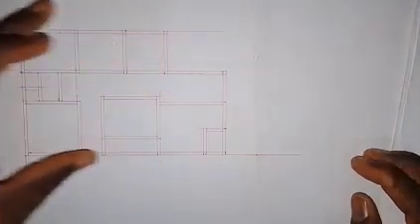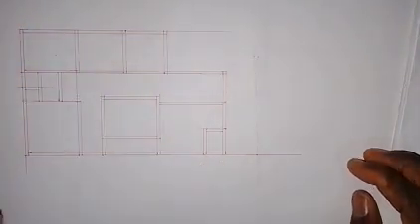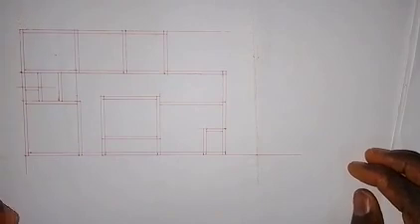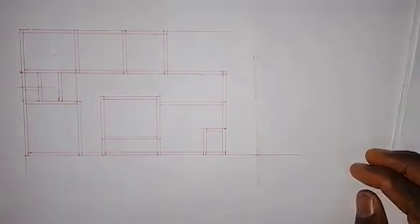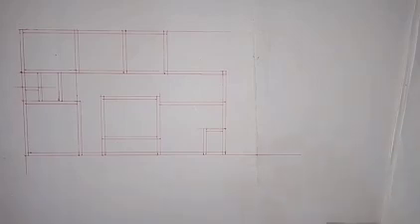Alright, so we have taken all the walls as you can see here. So the next thing that we are going to do is to fix the windows. You can see that we are taking it step by step. So we are fixing the windows right now.